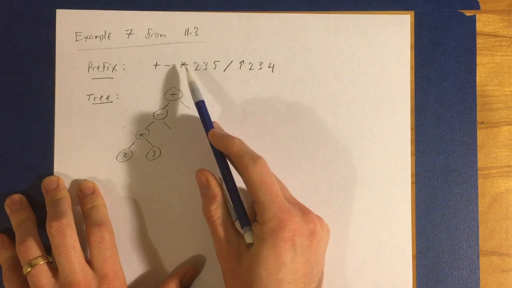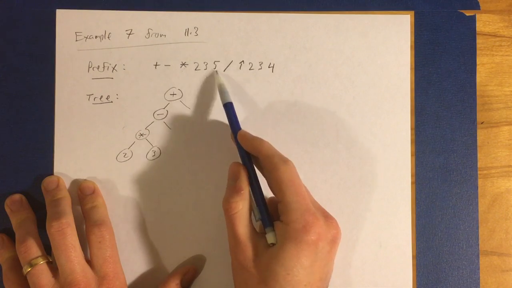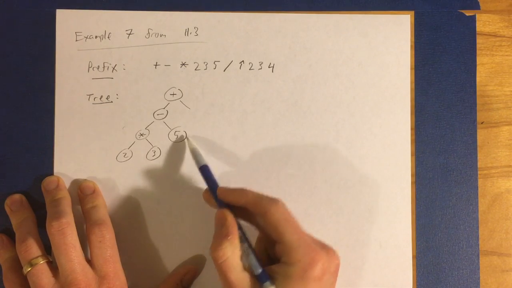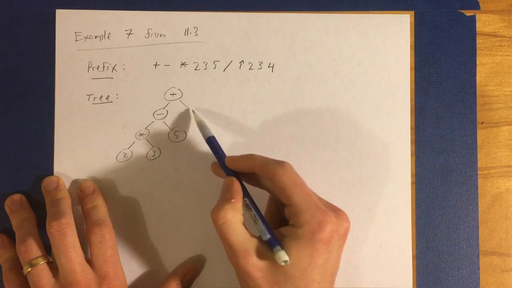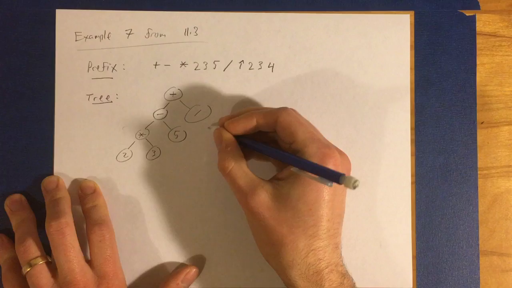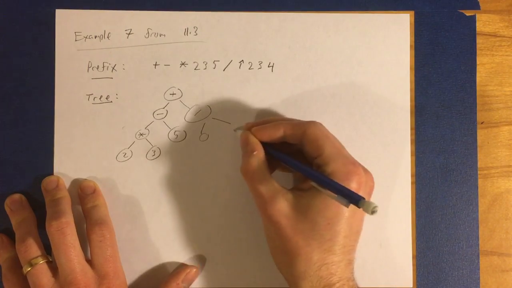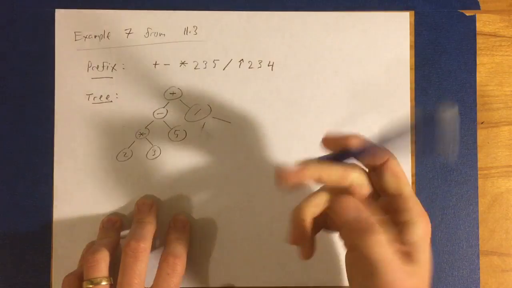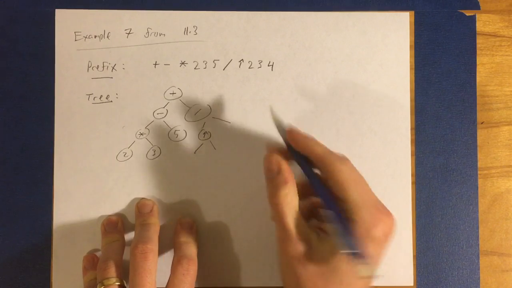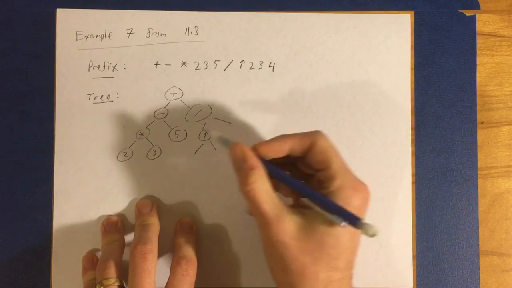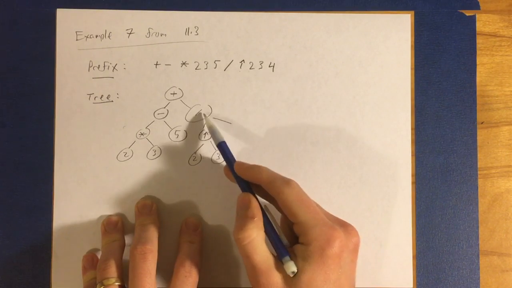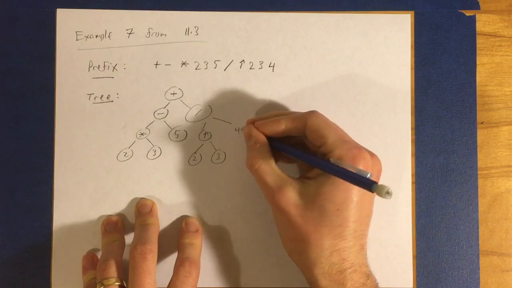So now after we've said the product of 2 and 3, now 5 is the other input for this difference. So we're subtracting 5. And then the other input for this sum is my next character, which is itself a quotient. So I have to divide two things, and that's got two inputs. So my quotient, the first of its inputs is an exponential expression, which has two inputs. And that exponential's inputs are 2 and 3. So here's a 2 and a 3. And then the other input for the division is a 4.